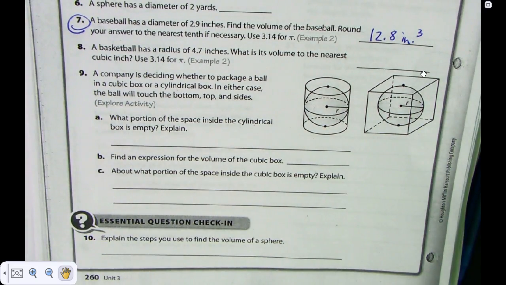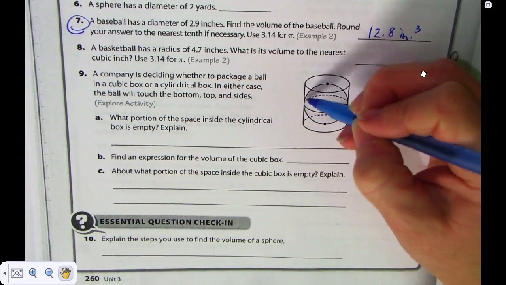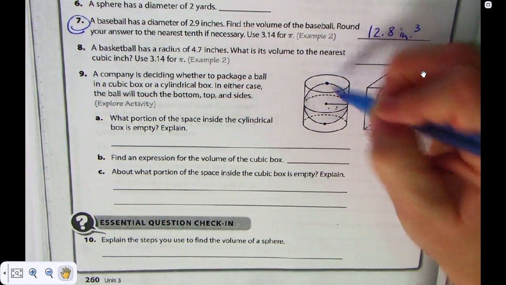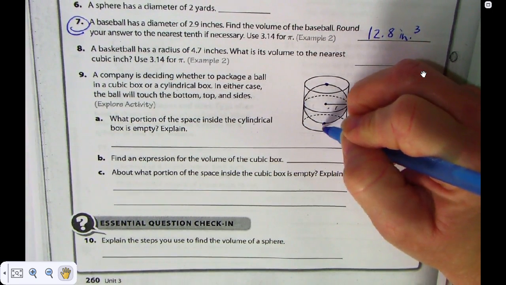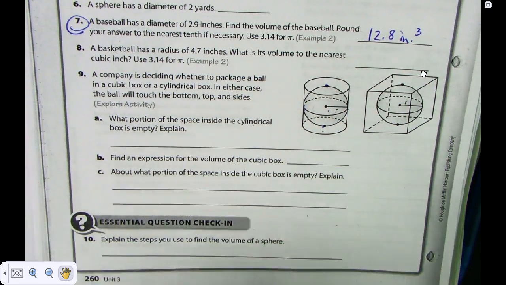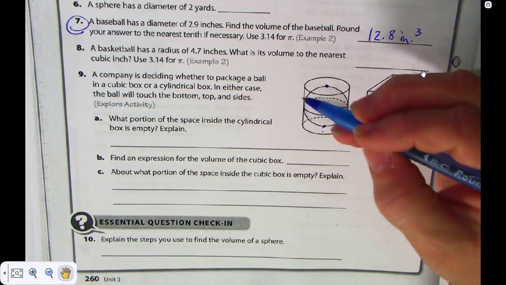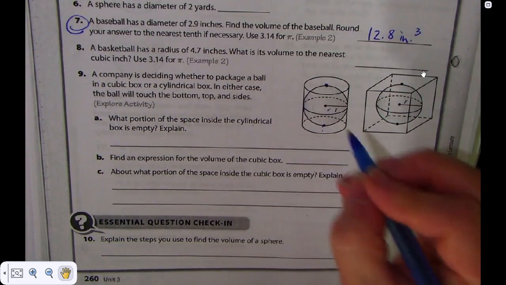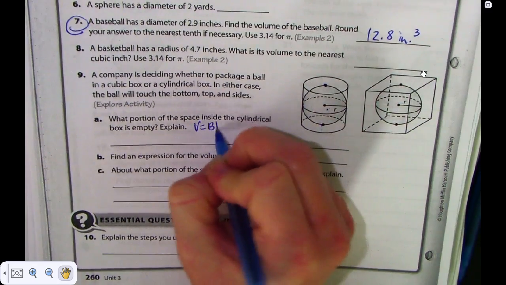Okay, everybody look at number 9. We're going to talk about number 9. This is the kind of stuff, guys, that they need you to look and try to reason some stuff out. So on number 9, you've got a cylinder. And that ball is fitting in there where it touches the top and the sides and the bottom. They're going to package this ball in a box, and they need it as small as possible so they won't waste money. So I want to get the volume of the whole cylinder, which is area of the base times the height, right?